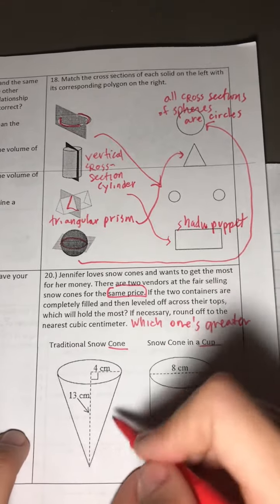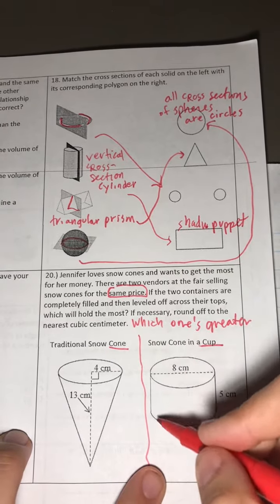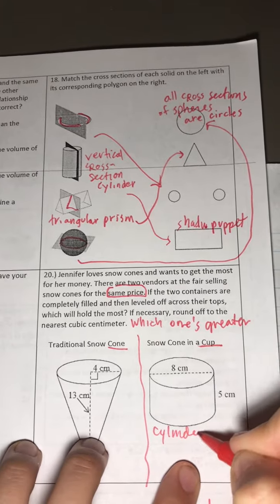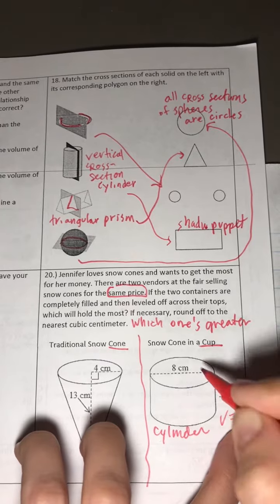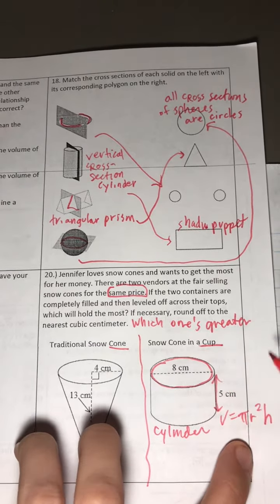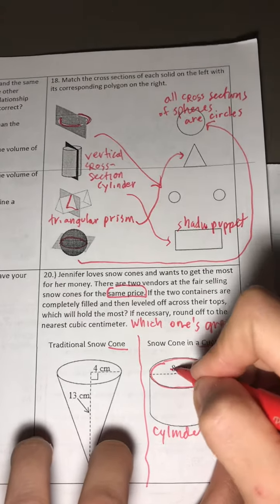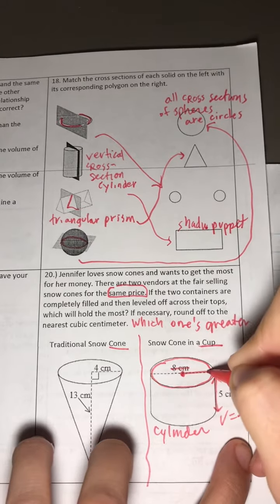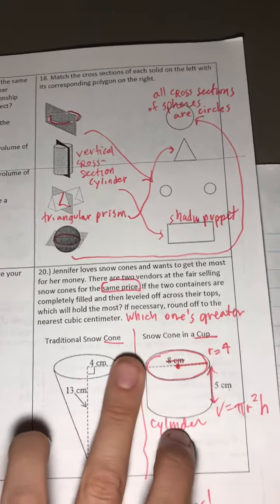We first have to know the formula for a cone, and this is a cylinder. Okay, so the volume of a cylinder is the area of the base, which is a circle, times however high I stacked those circles. So we have the height, but we don't have the radius. So that's the little trick here. From the center to the edge is the radius, and so the radius would be 4.